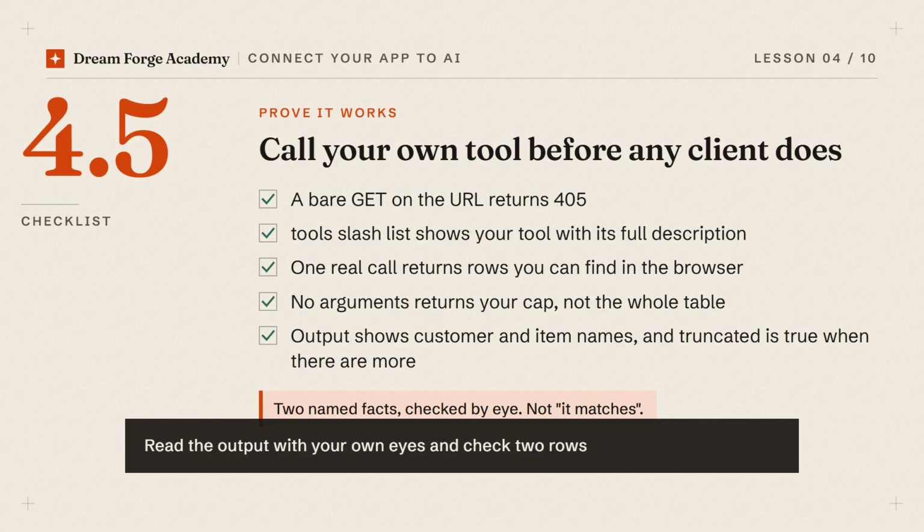Read the output with your own eyes and check 2 rows against the browser. Not that it returned 200, the actual names and dates.